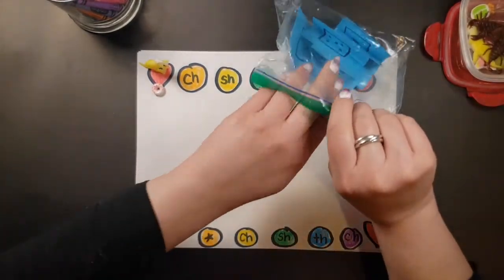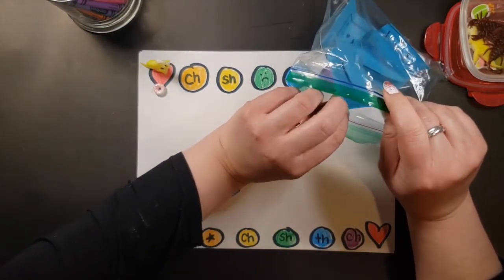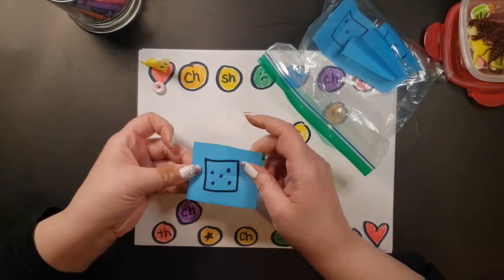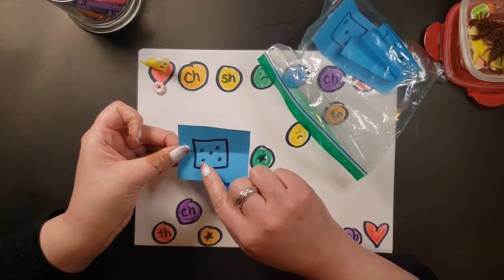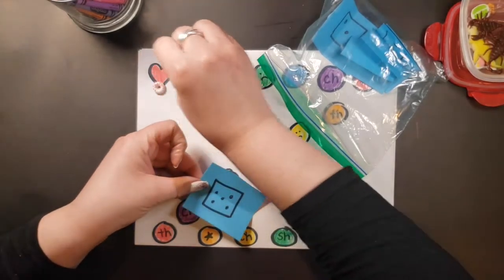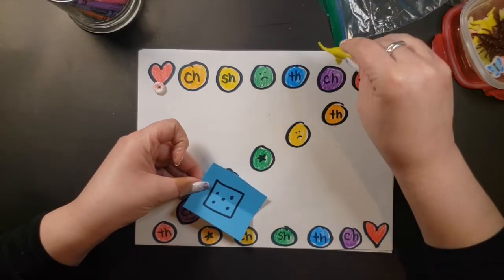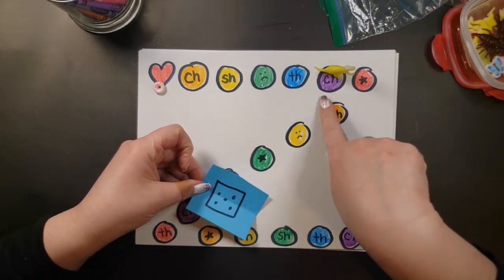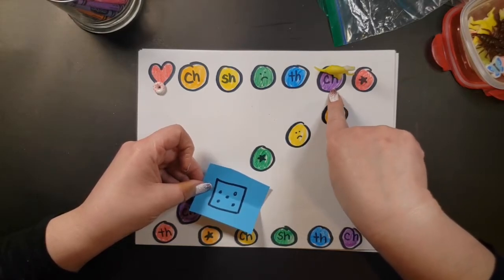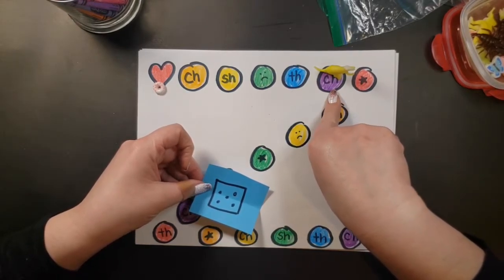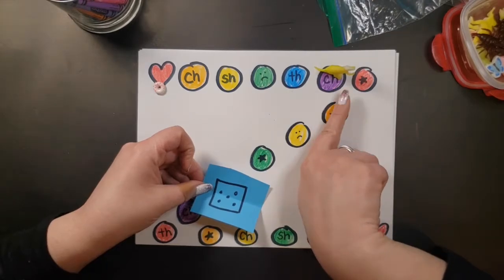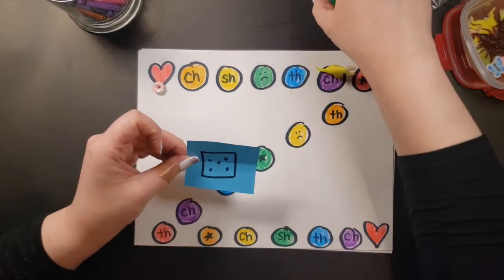So the first player would go and pick their card and count 1, 2, 3, 4, 5. He landed on the CH. Whenever you land on it, you have to say something that starts with the ch sound. Chips. That starts with CH.